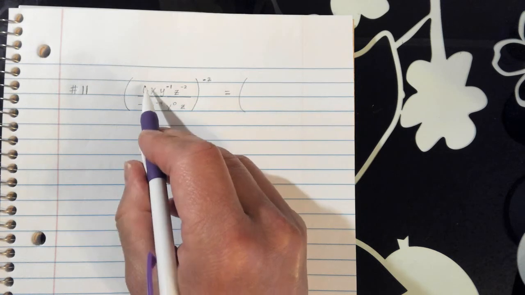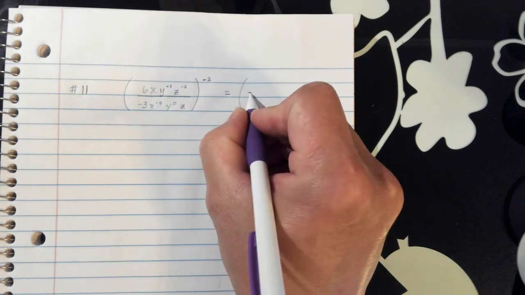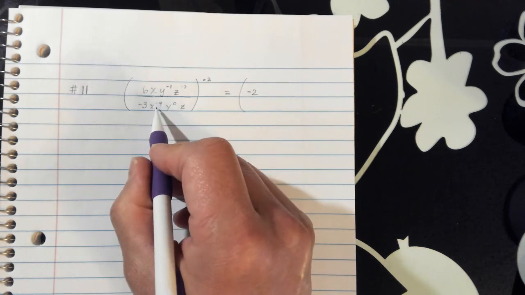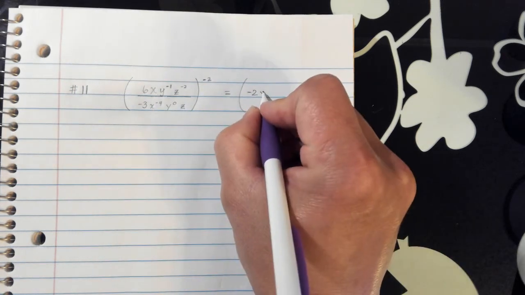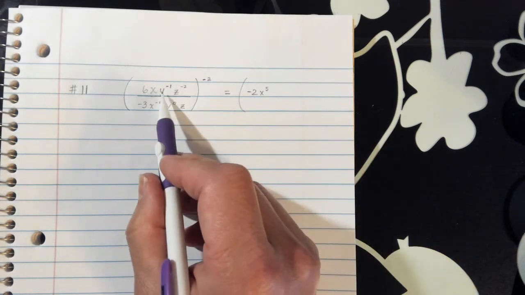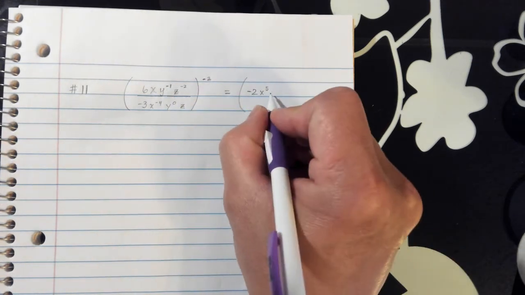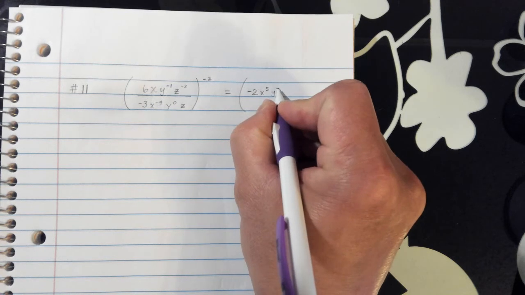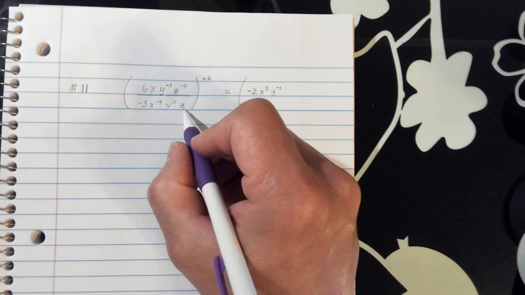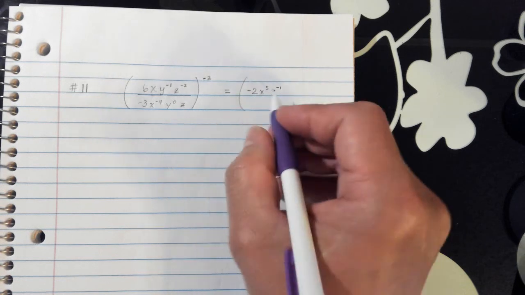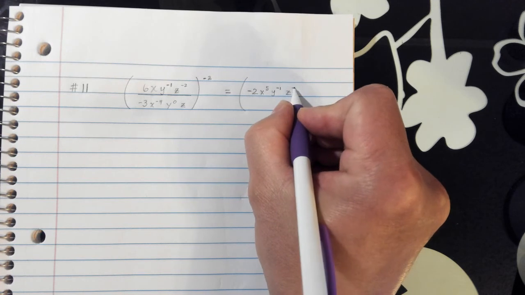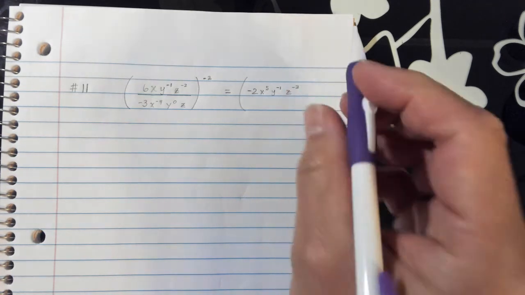So 6 divided by -3 is -2. X to the first divided by x to the -4th is x to the 5th. And y to the -1st divided by y to the 0 is y to the -1st. Z to the -2nd divided by z to the 1st is z to the -3rd. You had all that correct.